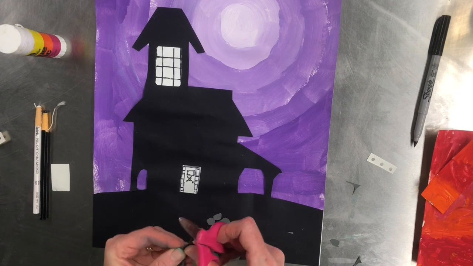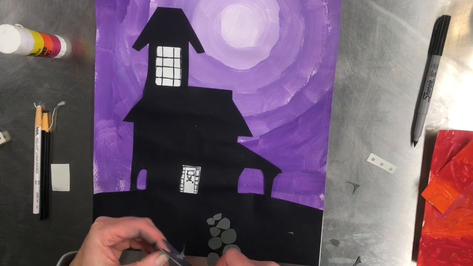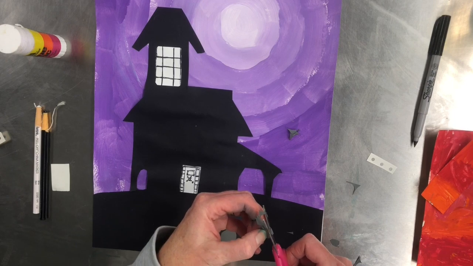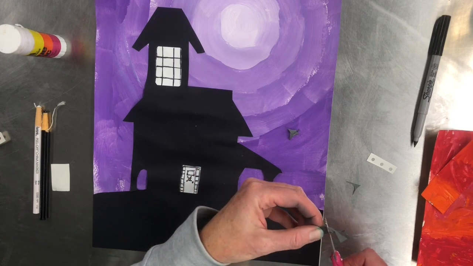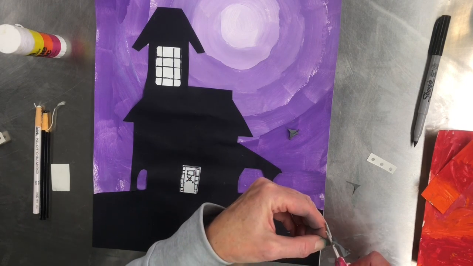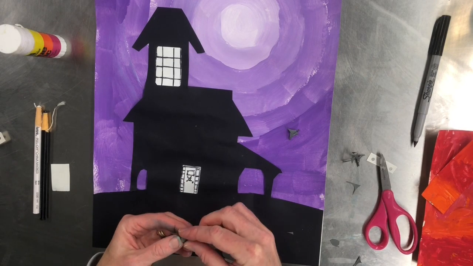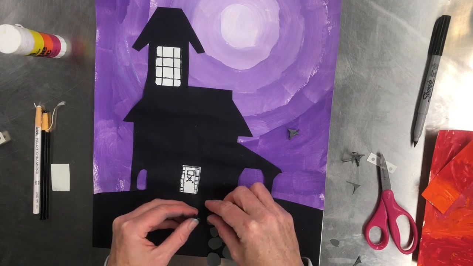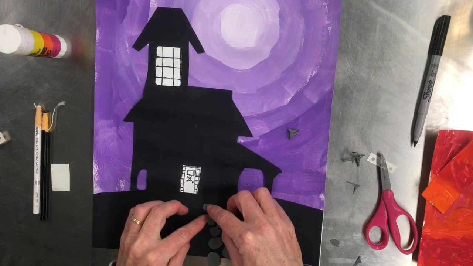One idea would be to fold your paper. That way when you cut, you can actually cut multiple pieces at once. So here goes my, just got 3 out of there.